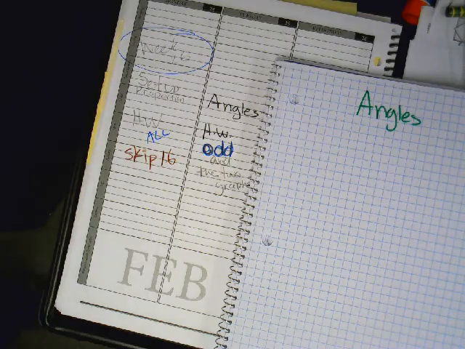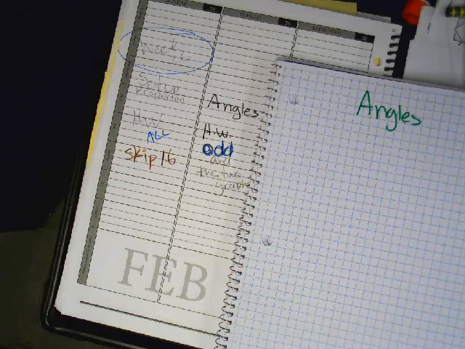Okay, angles. Does anybody know what I use to draw angles? What tool do I need to draw angles? Yes? A ruler. Not a ruler. What do I need? What is that thing called? A protractor. Good job. So, we will be using a protractor.